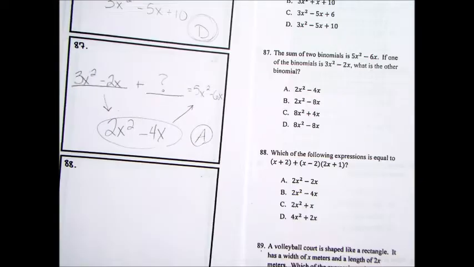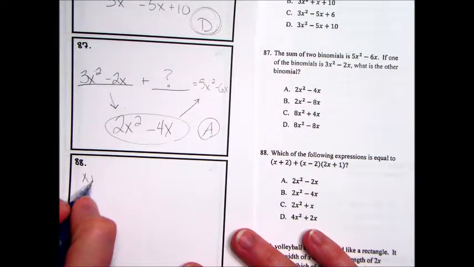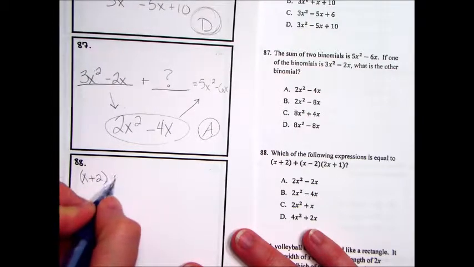Let's look at 88. Which of the following expressions is equal to all that stuff? I'm going to carry it over so I can write on it.